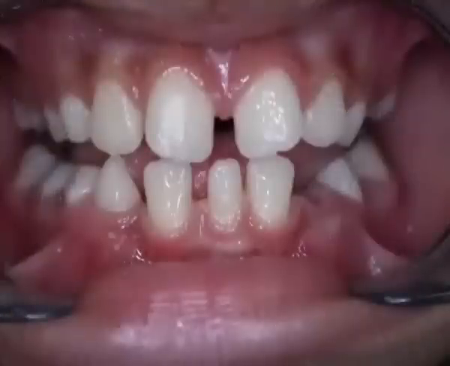Another combined case of supplemental supernumerary tooth and congenital missing of lower central incisor.